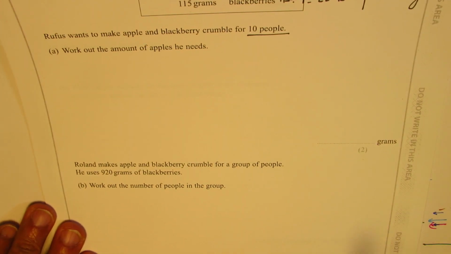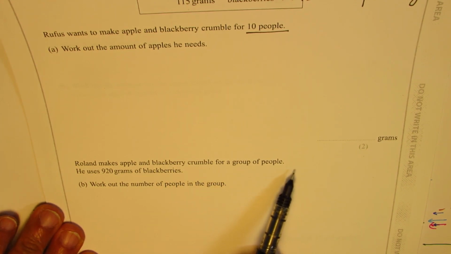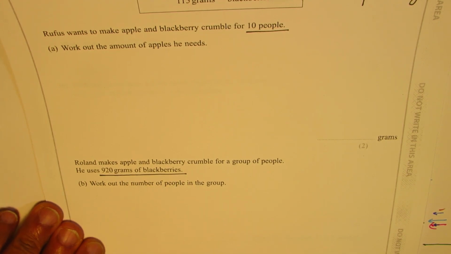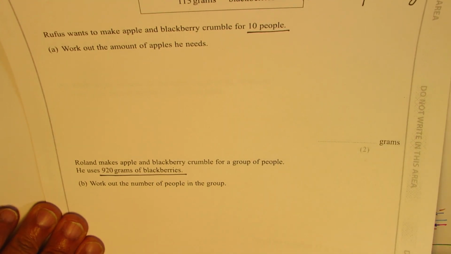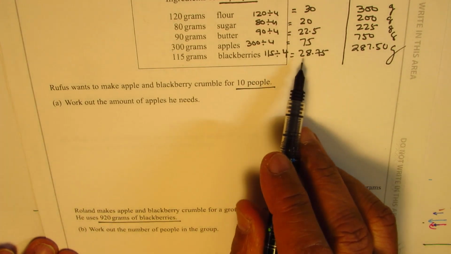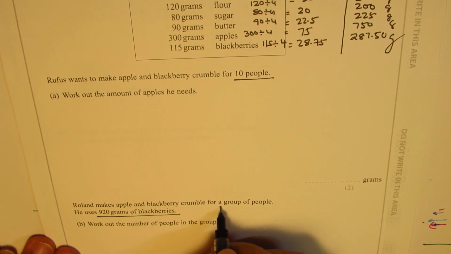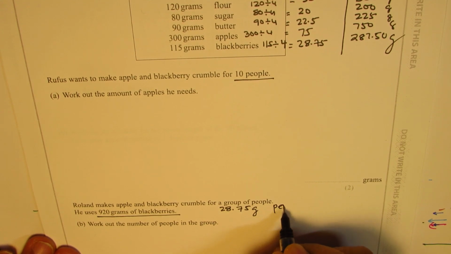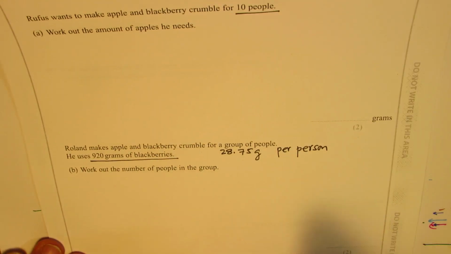Now, the next part is, Roland makes apple and blackberry crumble for a group of people. He uses 920 grams of blackberries. Work out the number of people in the group. So what we learned here is that we have from this table 28.75 grams per person, correct? Now he's using 920 grams.